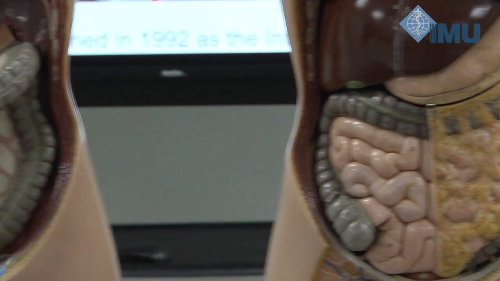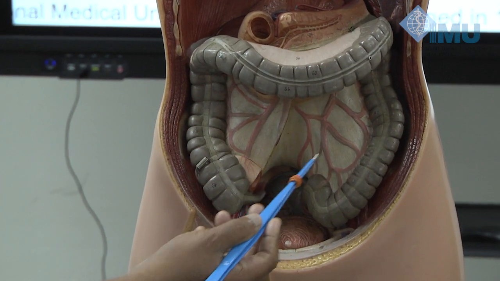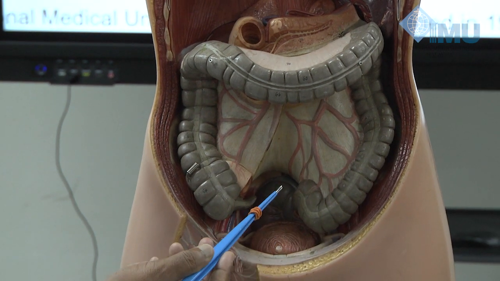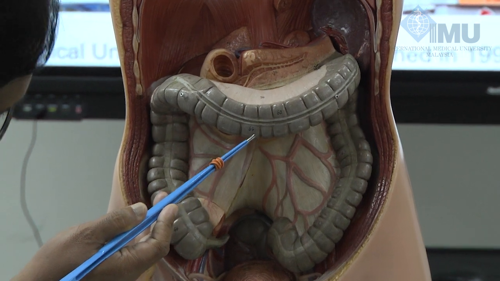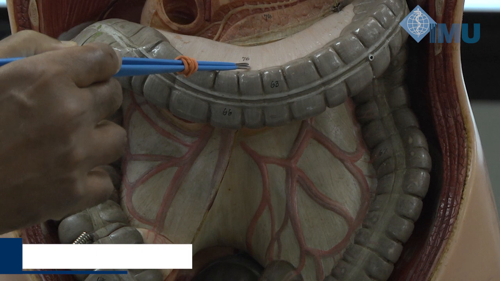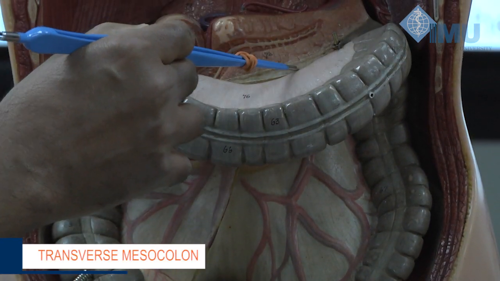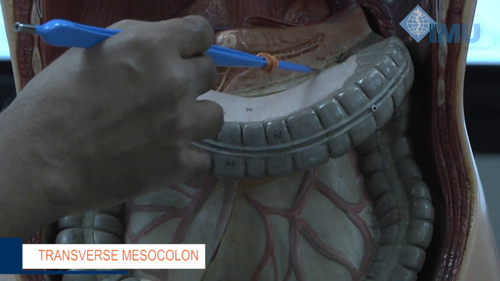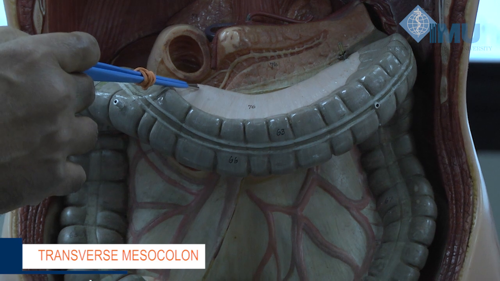Here you can see that we have removed the small intestine and the greater omentum, and now we can see that from the transverse colon this white colored structure continues and attaches to the anterior surface of the pancreas. This is called the transverse mesocolon.